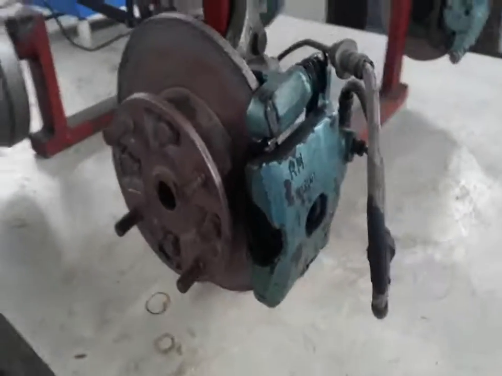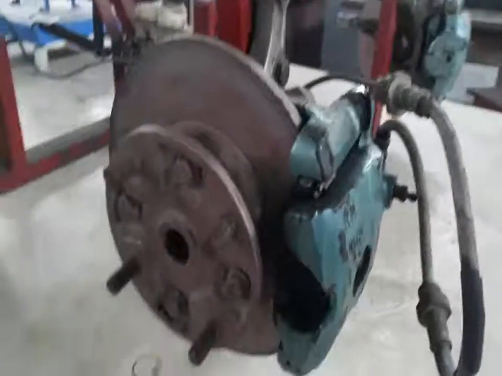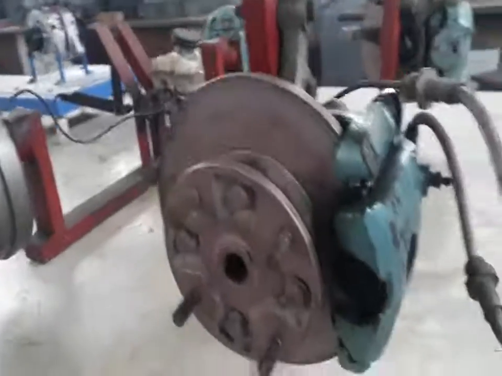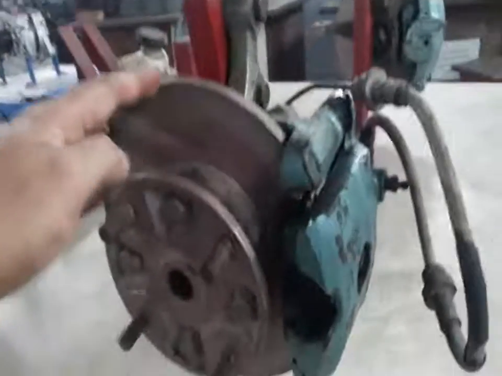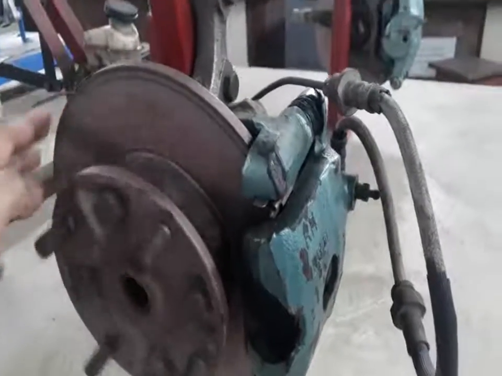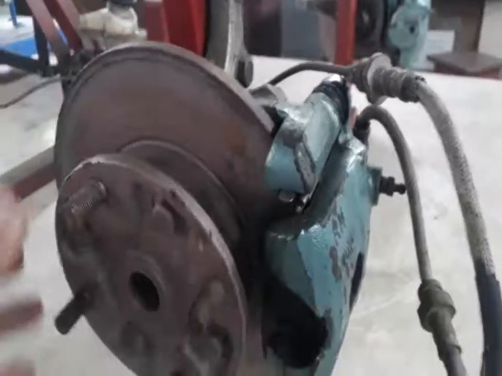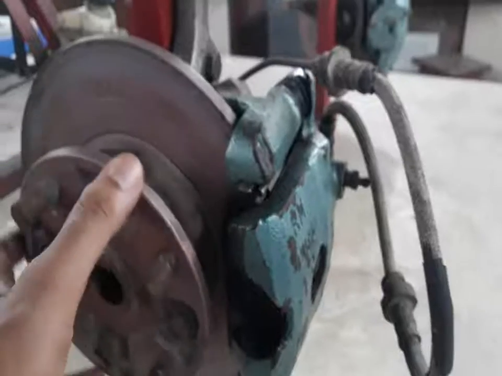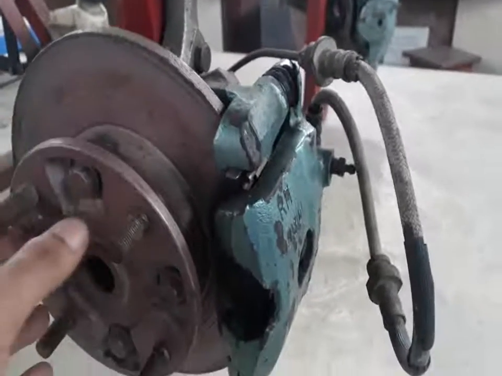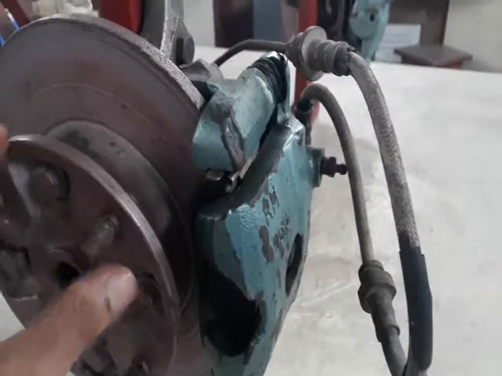This one is the front brake system. This is the disc brake system. This is called the brake disc or rotor. This is the hub, which is connected to the rotor, and the wheel is connected to the hub.